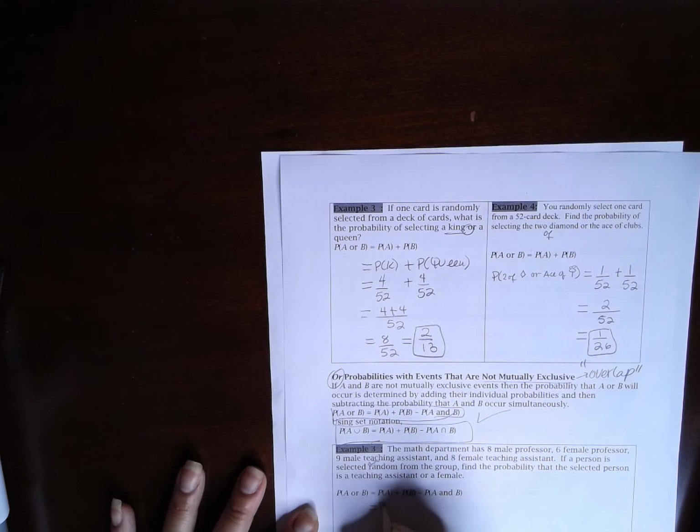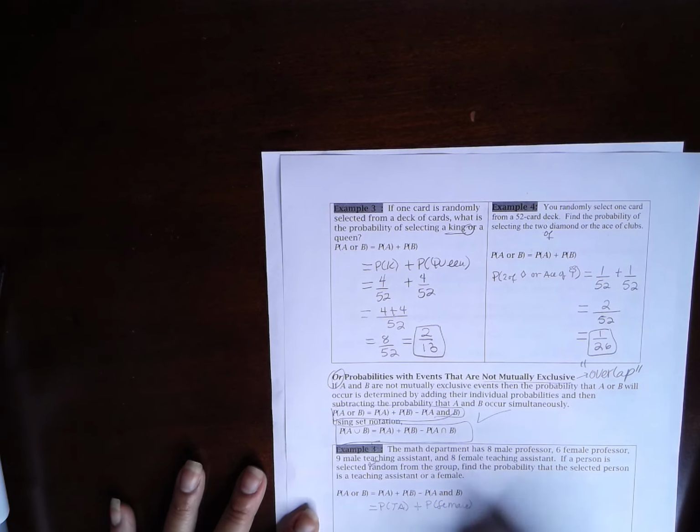So I like to give it a name. So the probability that it is a TA, and then it says or a female. So this is the probability of being a TA plus the probability of being female minus the probability of being a TA and female.